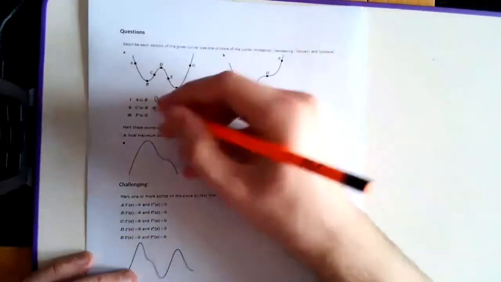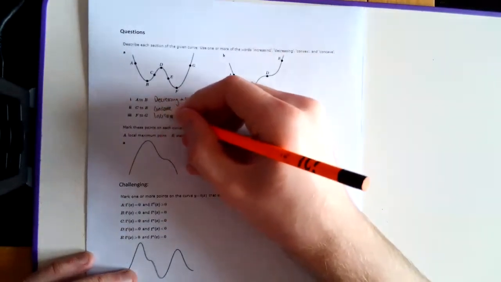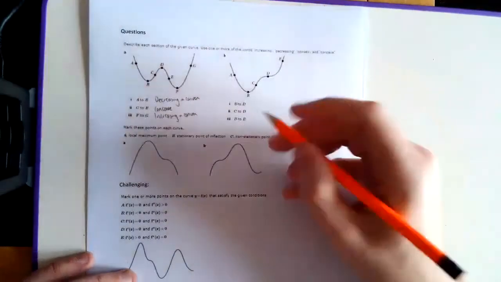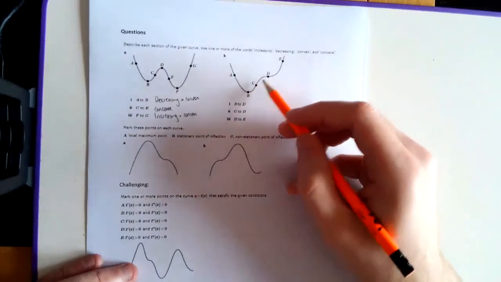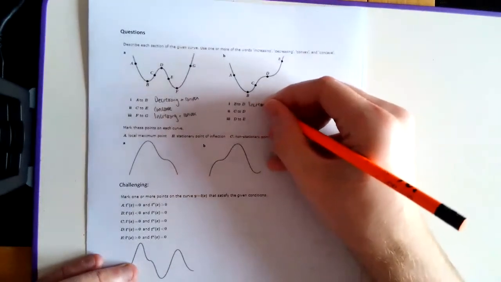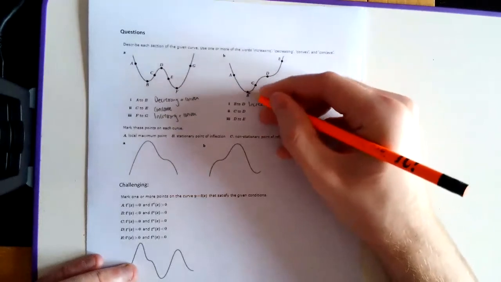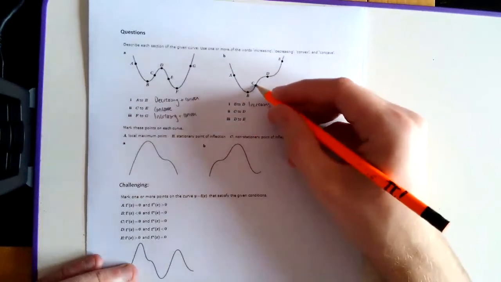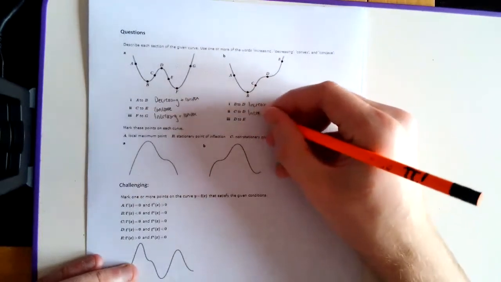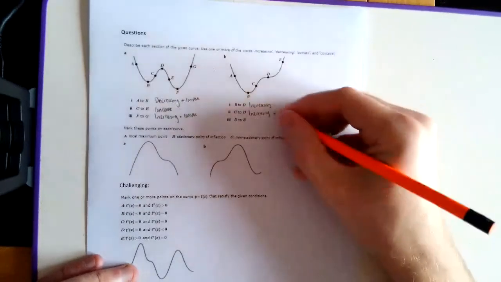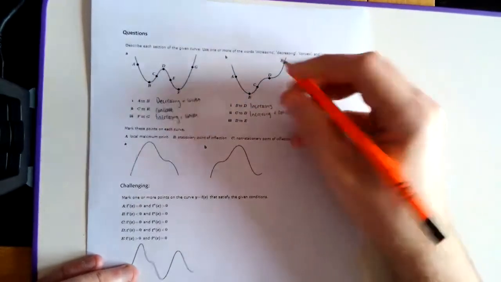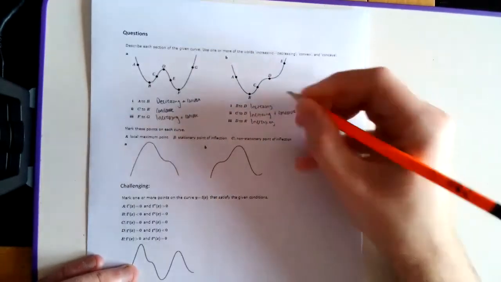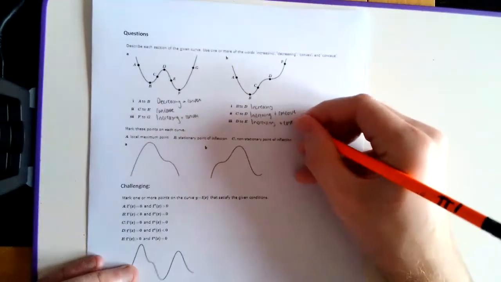F to G, it's increasing, and it's convex because the gradient is increasing as well, look. Here, B to D, well, it's always increasing, but this bit here, look, it's convex, and this bit here is concave. C to D, well, that's increasing still, and it's concave. And D to E, it's increasing, and it's convex.